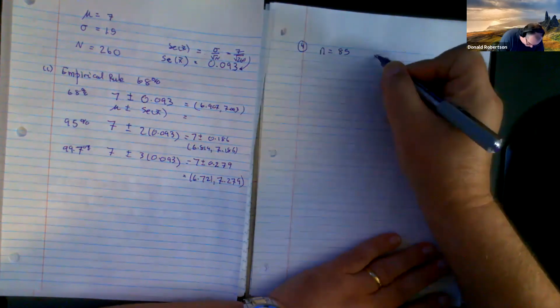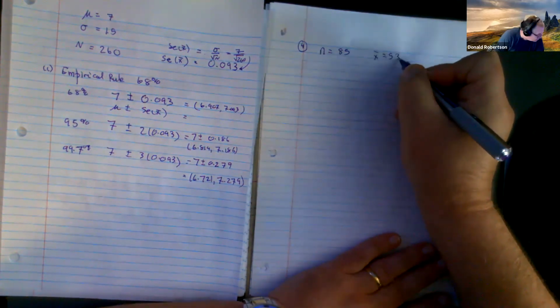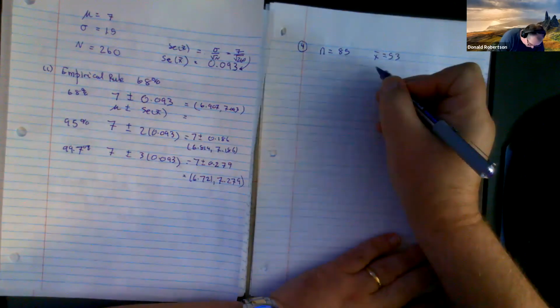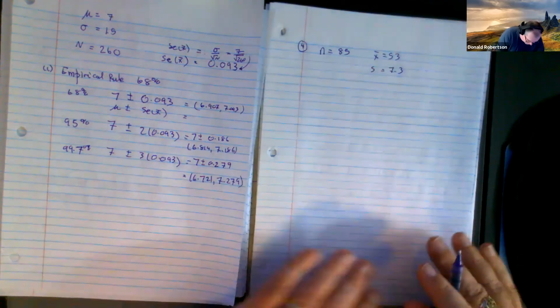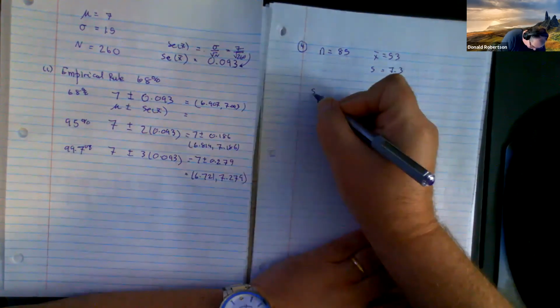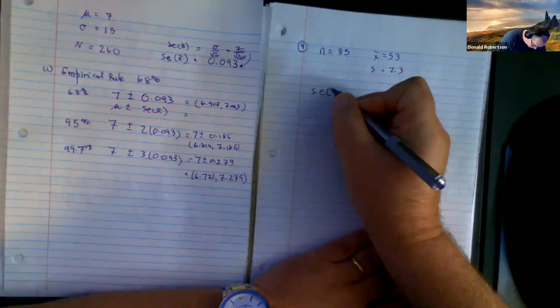I guess I would probably call it a test. And the sample mean was 53, so that's the score they got. And the standard deviation is 7.3. And we are being asked to calculate the standard error of the sampling distribution.